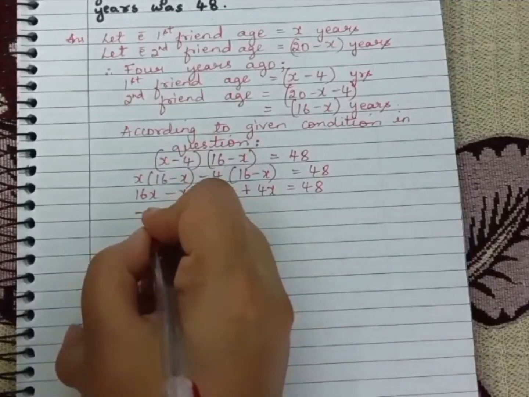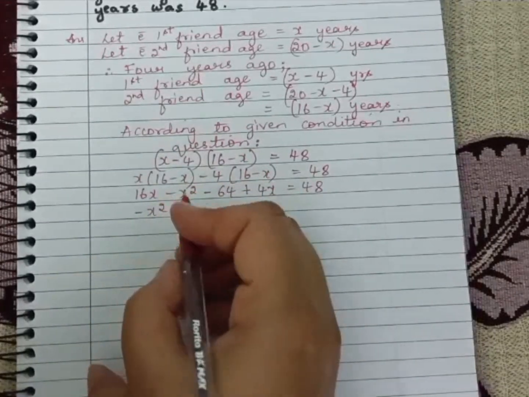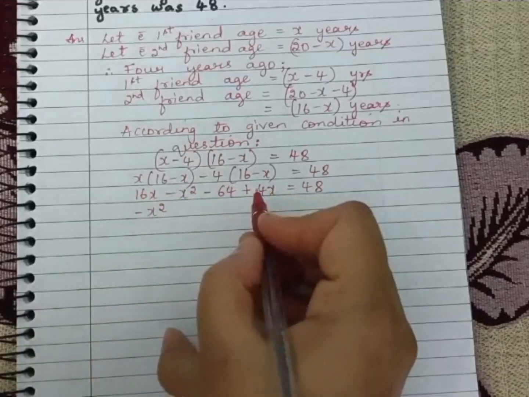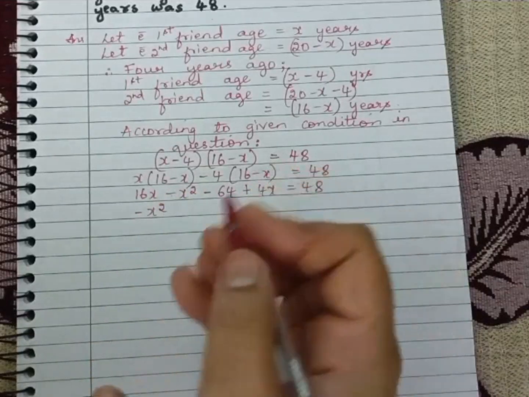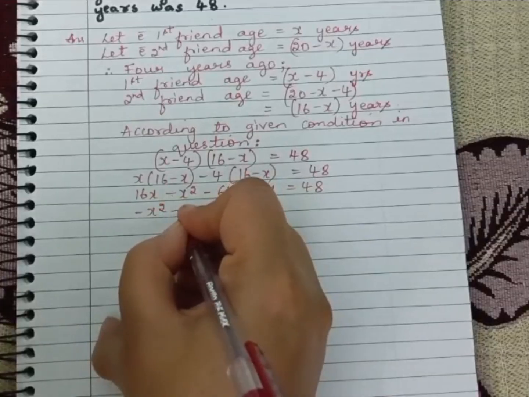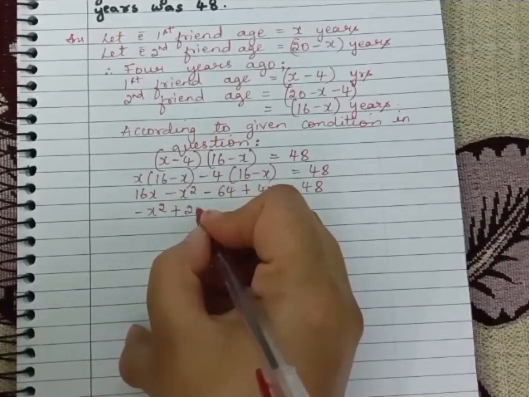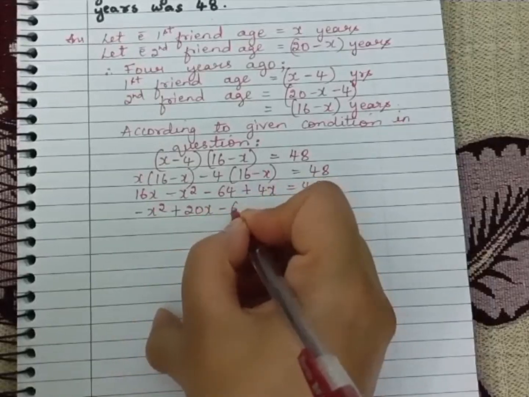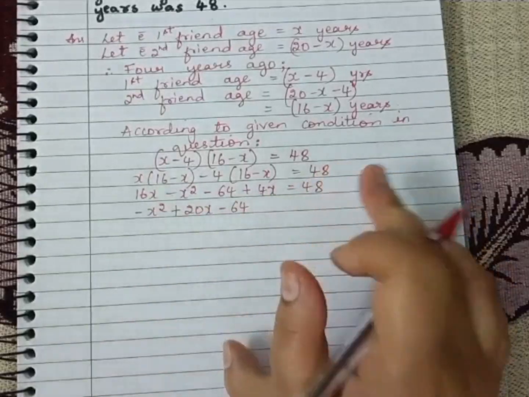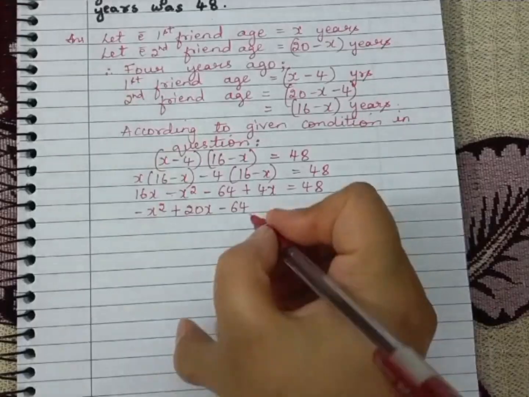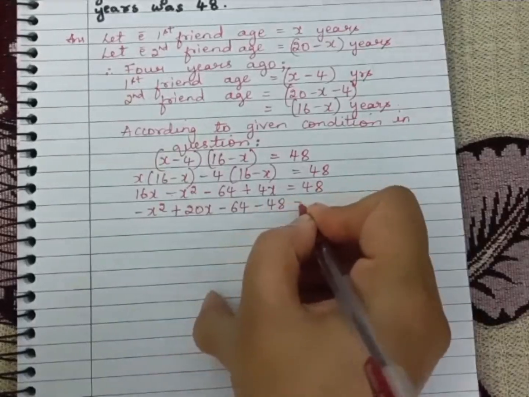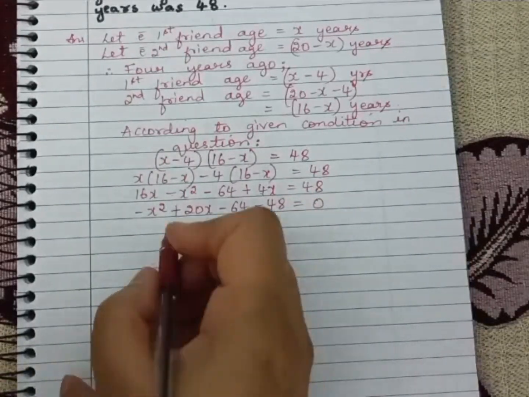Now we are going to do it: minus x square, plus 16x plus 4x becomes plus 20x minus 64. Now 48, when it changes to the left hand side, it becomes minus 48 equals 0.